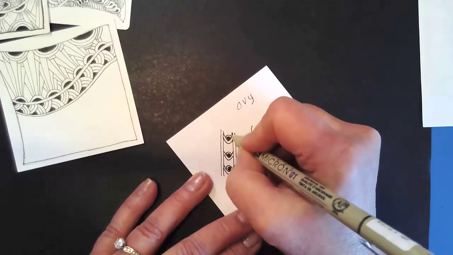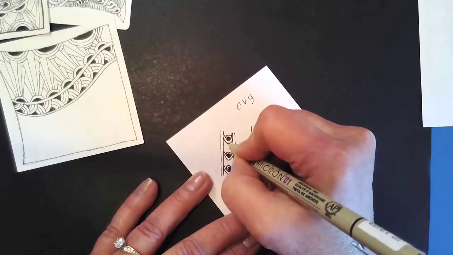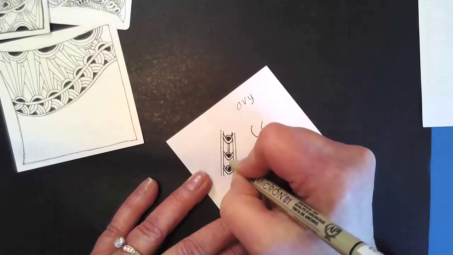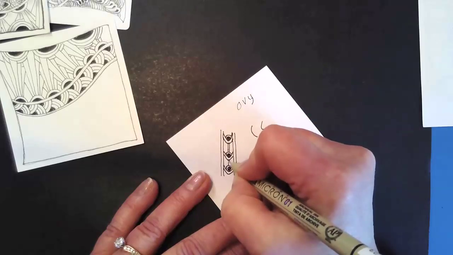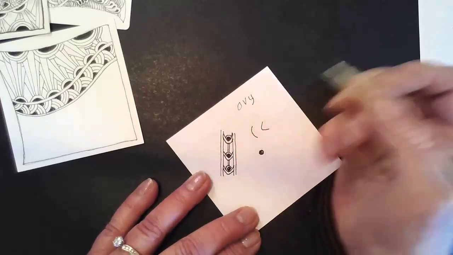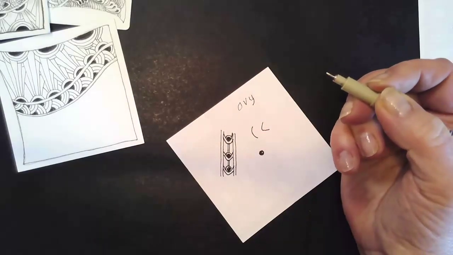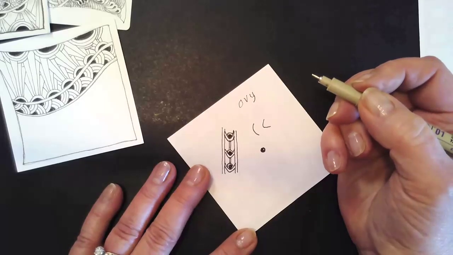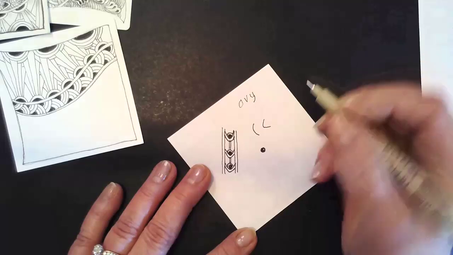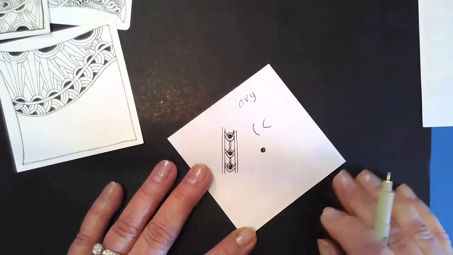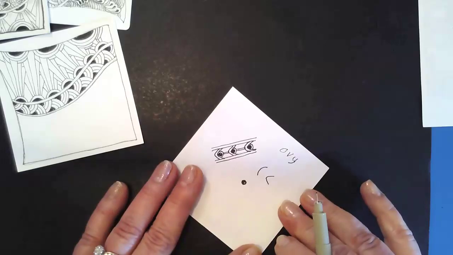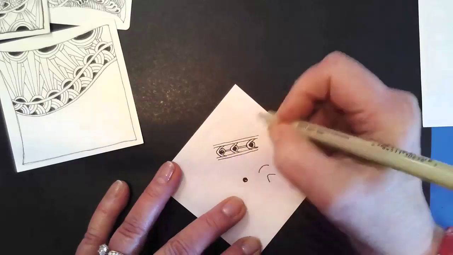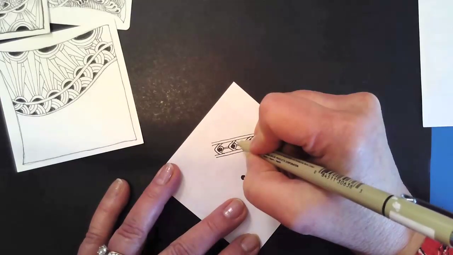So we had this V, we had the O, and you do this aura line down the middle, which is where you get the Y. This one is actually a pretty reflective, meditative tangle to do.